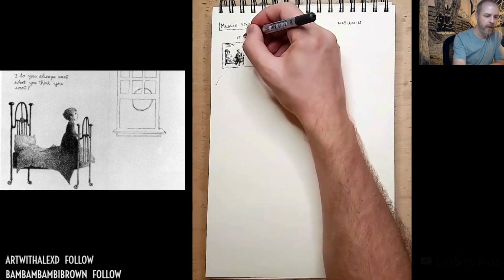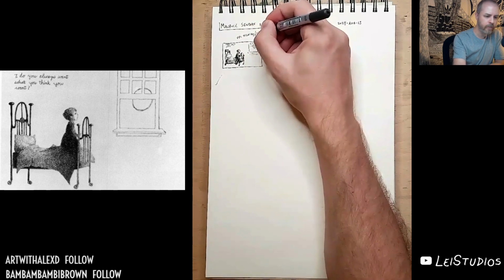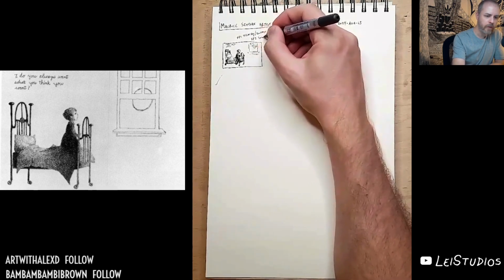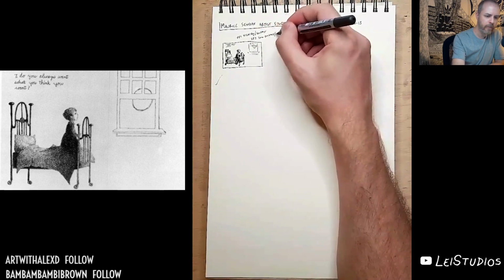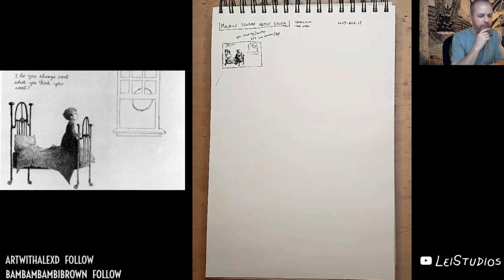So let's see, we have focal point 1, we have high contrast or high key. Focal point 2, we have low contrast, low key. So I like that right off the bat. That's something I don't see very often.